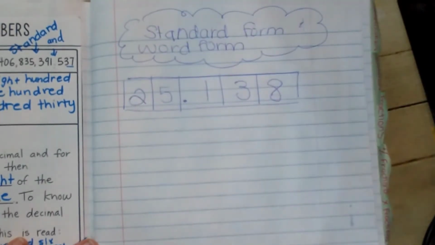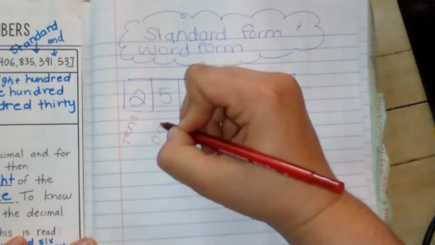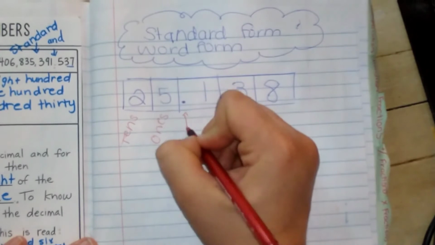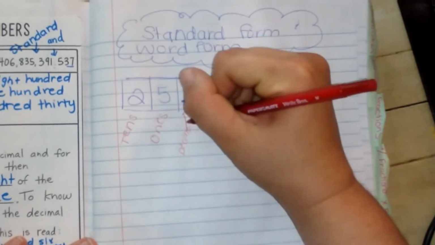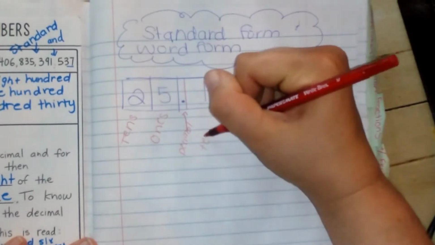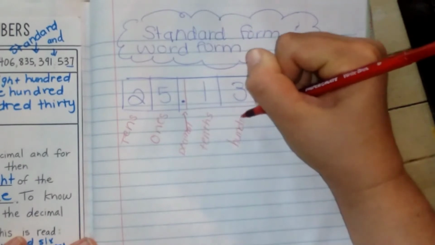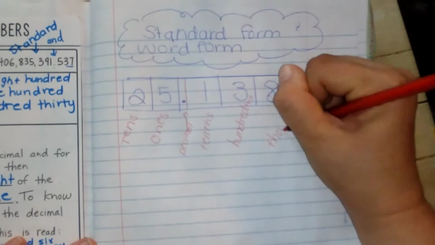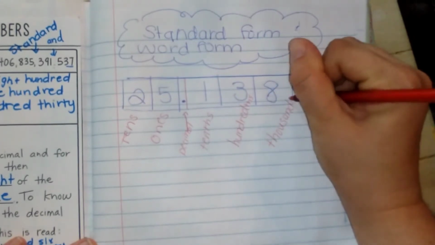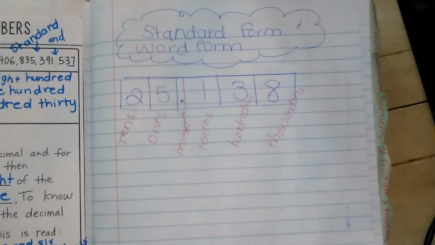And if we remember, this is the tens place. This is the ones place. We have our decimal point. This is the tenths place. This is the hundredths place. And this is the thousandths place. Okay, that's what we're going to focus on right now, and then when we get bigger numbers, we can do that.